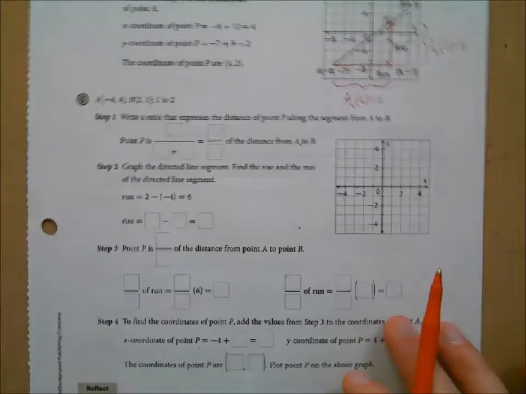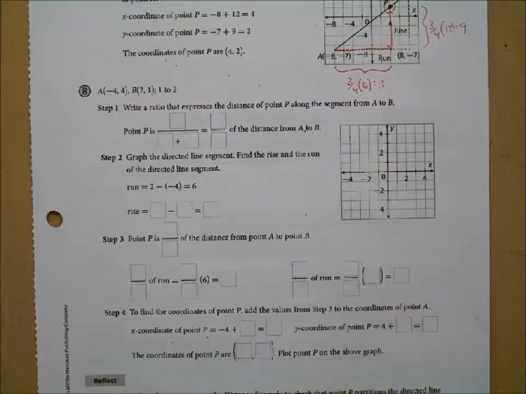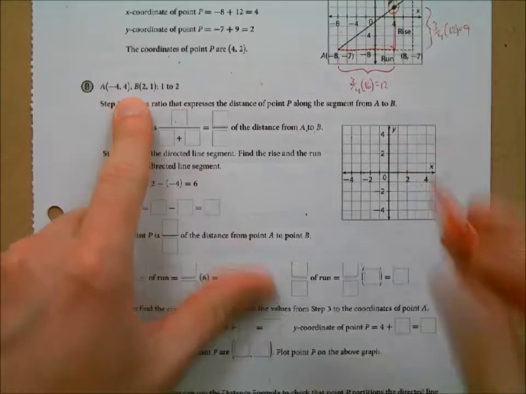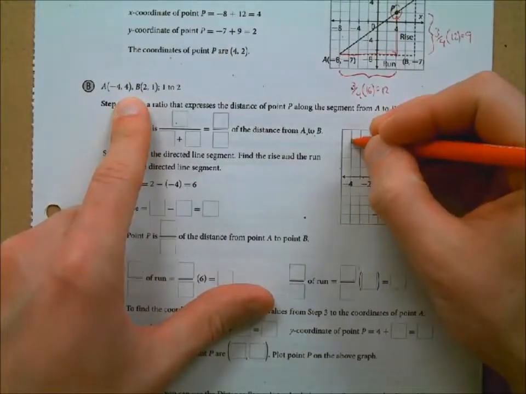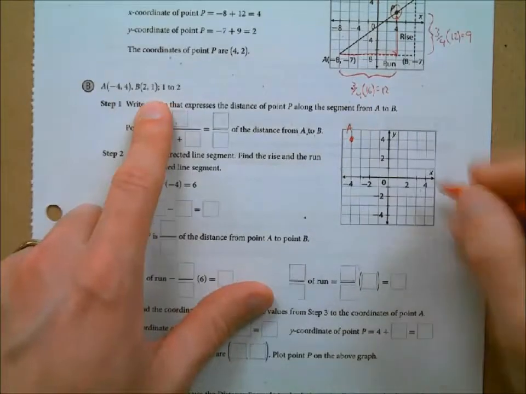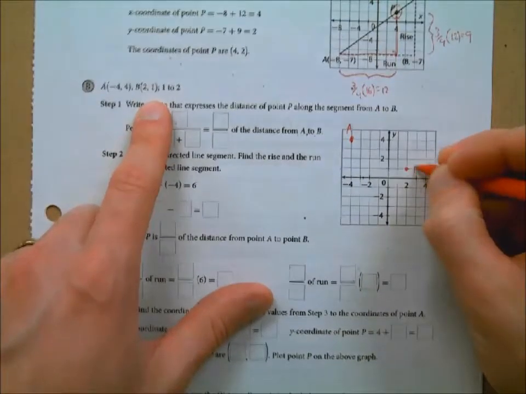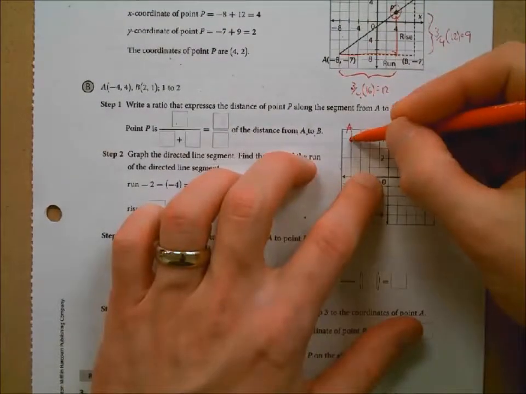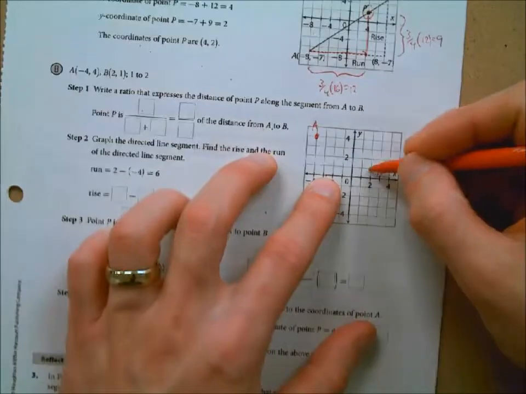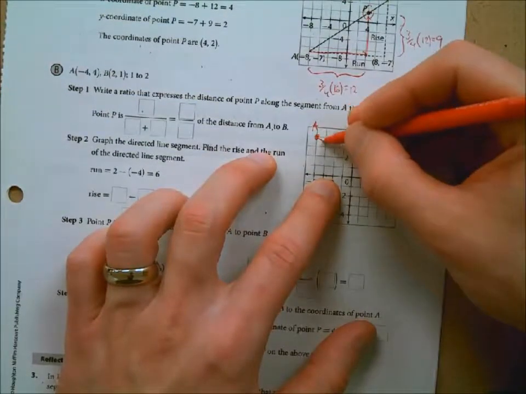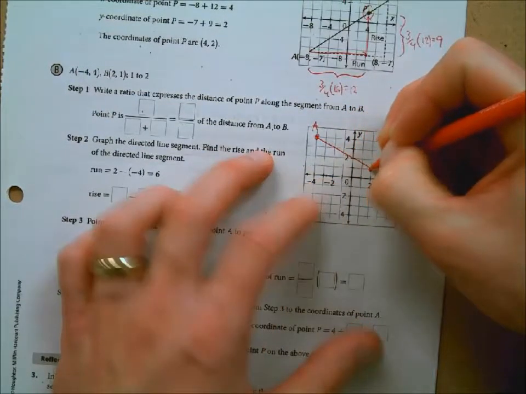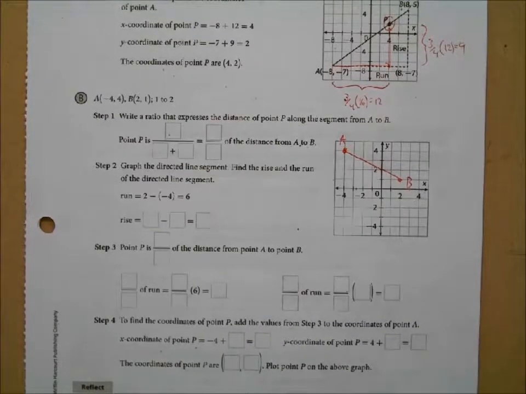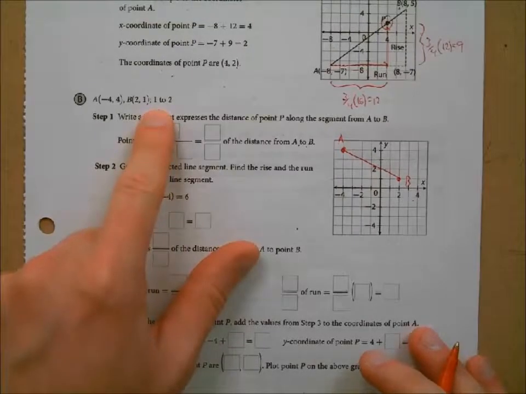So, letter B. Let's take a look at this one. We're asked to plot these points, A at -4, 4, and B at 2, 1. Okay? And we'll connect those. I don't have my straight edge with me here, so I'll just kind of eyeball it. Actually, I can do it. Okay, there we go. So there's AB, and we want to find the point P so that point P divides it in the ratio of 1 to 2.